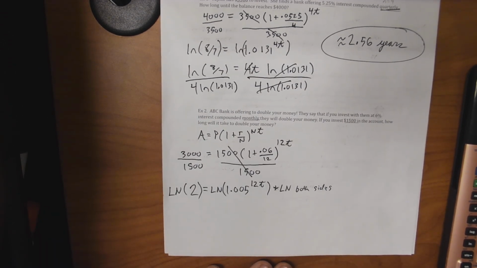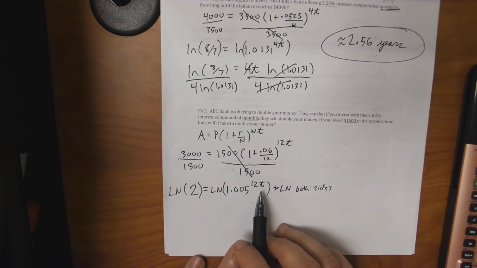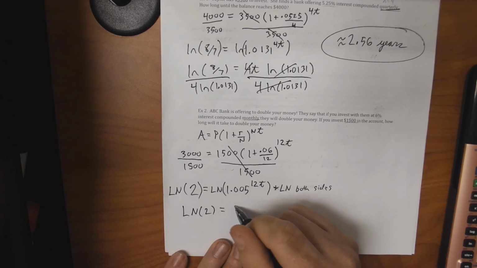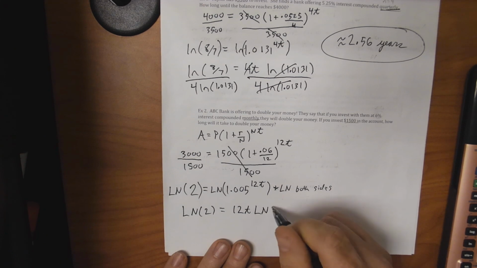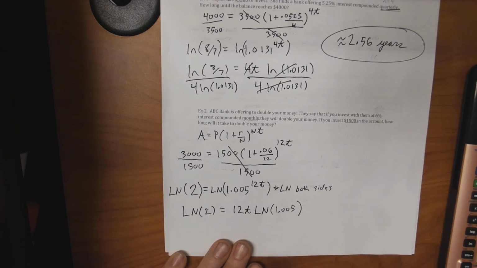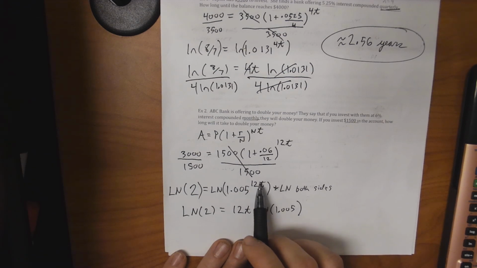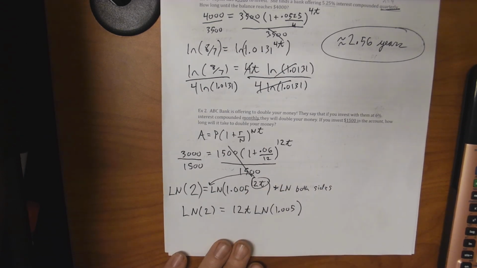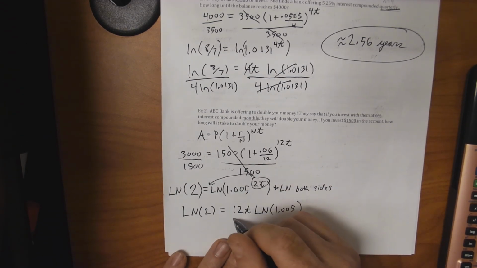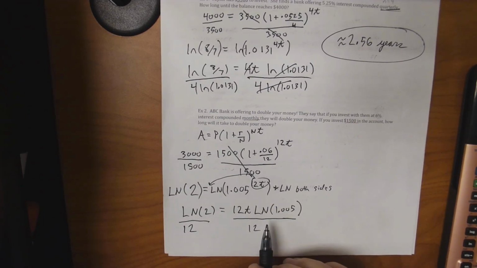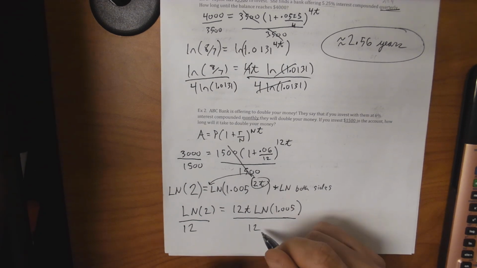The whole reason we do that logarithm is because it lets us pull the exponent down front as a coefficient. So we can take that and pull it out front. And then just divide. So to get rid of times 12, we'll go ahead and divide both sides by 12. And to get rid of times natural log of 1.005, we'll divide accordingly.